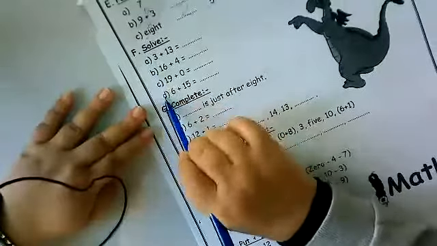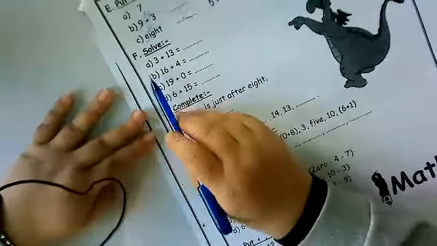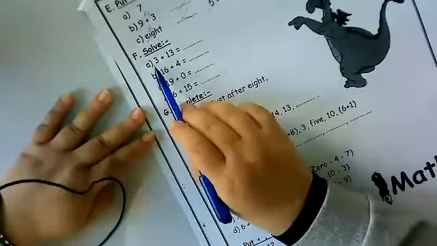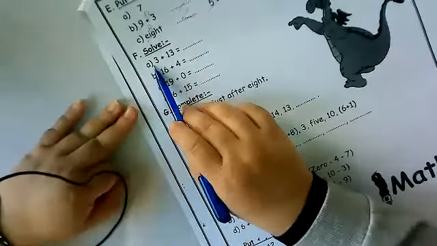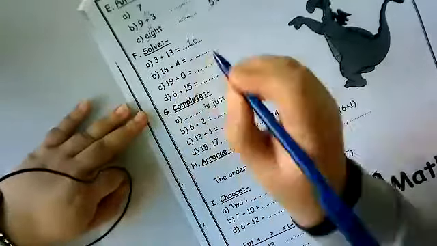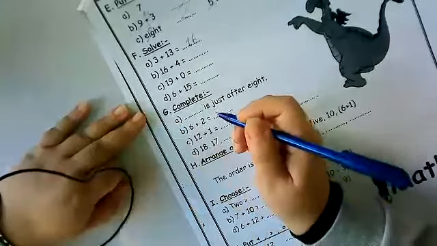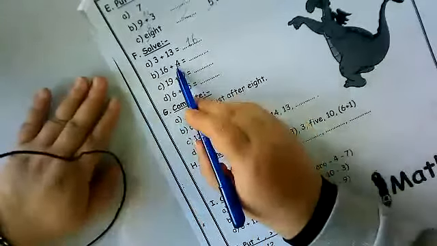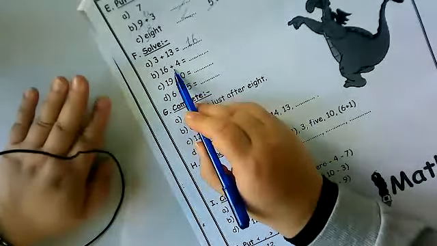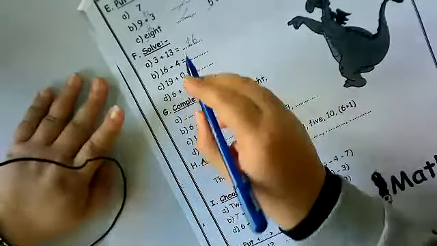Number A, B, C, D. Okay. 3 plus 13. 13 in your mind and 3 on your fingers. After 13, 14, 15, 16. Excellent. 16 plus 4. 16 in your minds and 4 on your fingers. After 16, 17, 18, 19, 20.